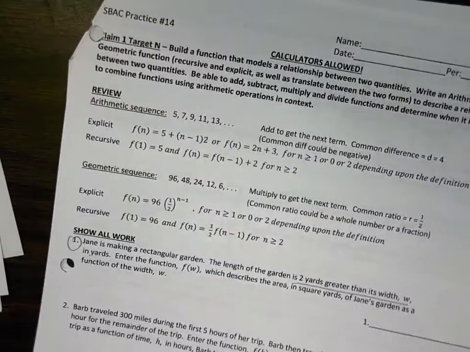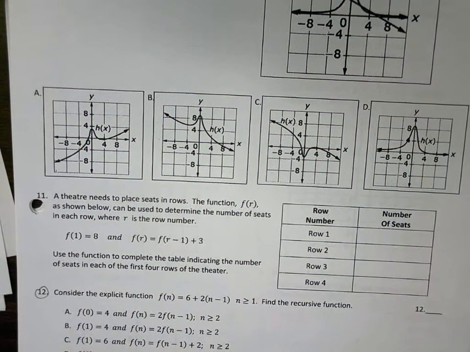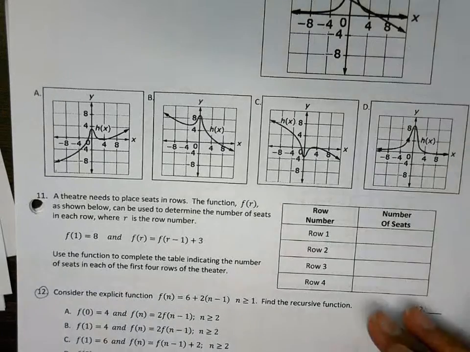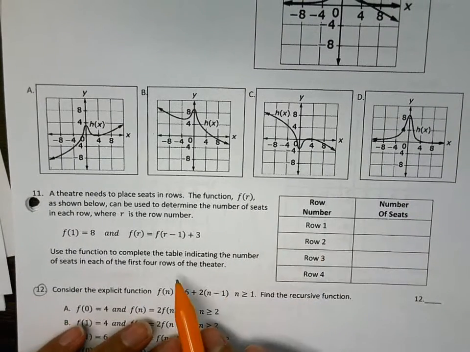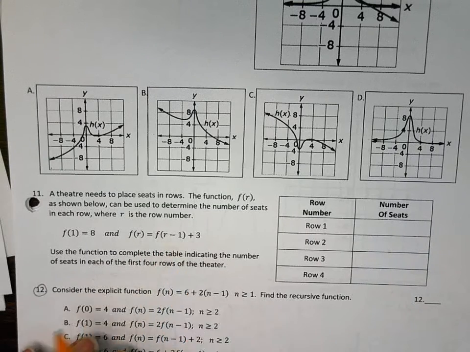11? A theater needs to place seats in rows. The function f of r, as shown below, can be used to determine the number of seats in each row, where r is the row number. Use a function to complete the table indicating the number of seats in each of the first 4 rows of the theater. So you're just plugging in here. F of 1 equals 8. And f of r equals blah, blah, blah. All right.